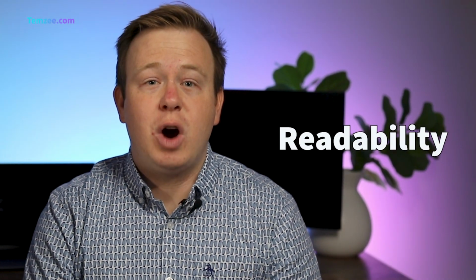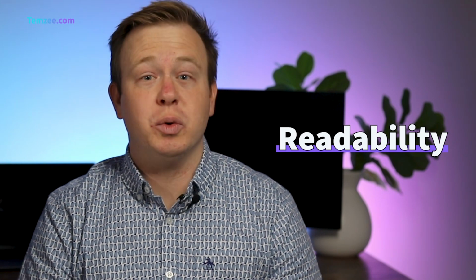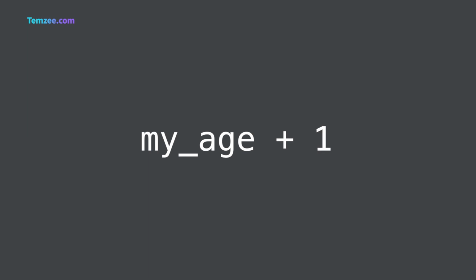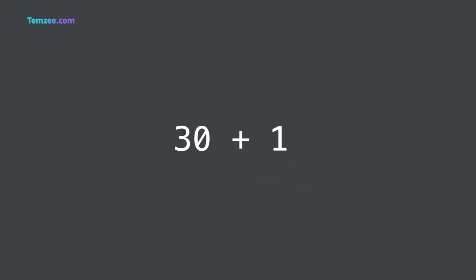Another big reason why variables are so important is that by giving our variables good names, we can make it easier for others to understand what our code is doing. This is called readability. If your code has high readability, that means that it's easier for others to understand what your code is doing when they read through it. What if instead of saying myAge plus 1, we had instead used the literal value of 30 and our code was 30 plus 1? This line of code could refer to anything. 30 plus 1 could be the number of potato chips I've eaten while writing the script for this video. It could represent the number of students in a class when somebody new moves in, or a million other things.